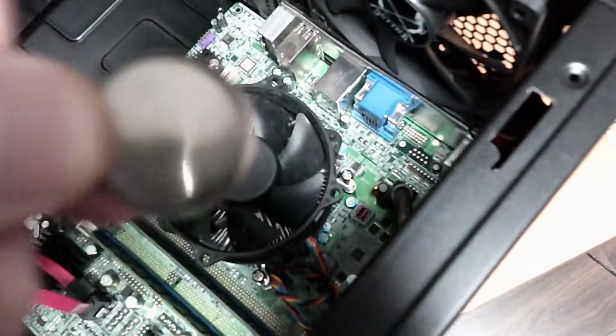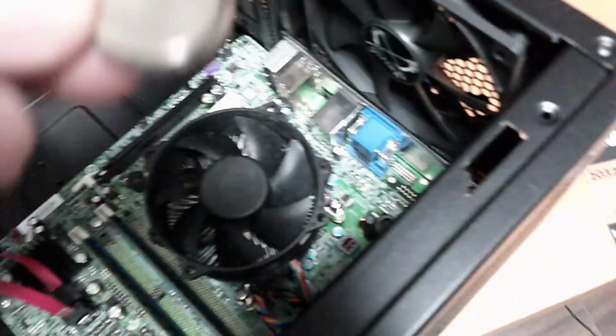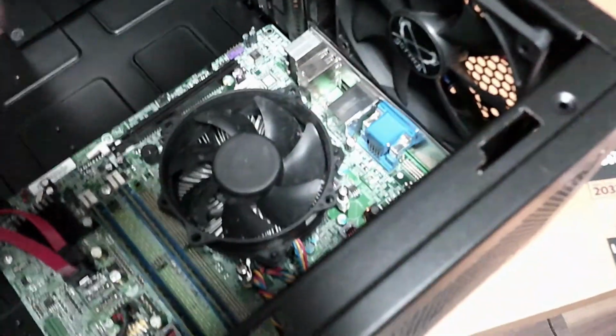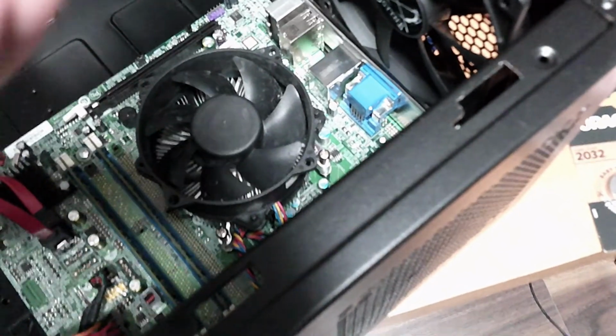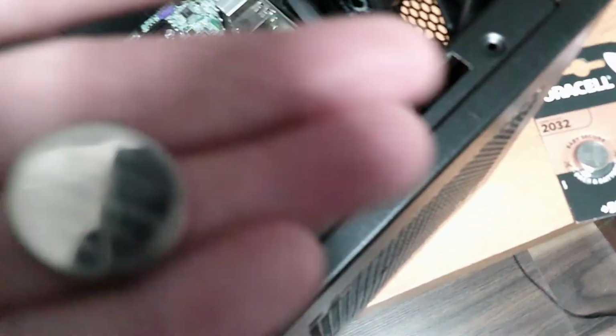Yeah, so if I pull that to the side, it loosens. Oh, it actually pops out. There we go. So we've got the battery out. There's the battery. You can't tell, but there's some wear on it. So what we want to do is check that the battery is the same.